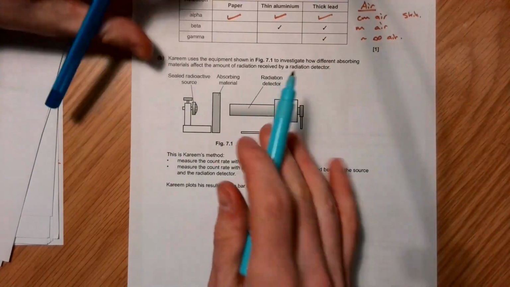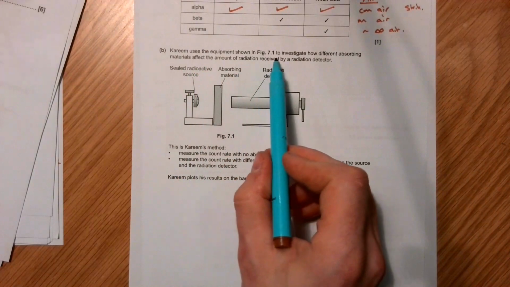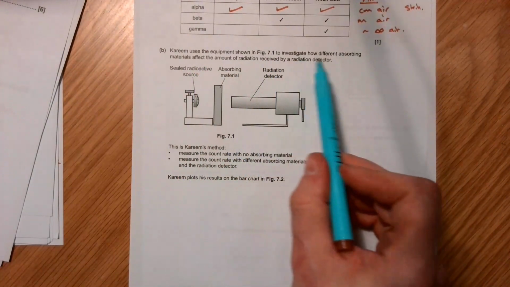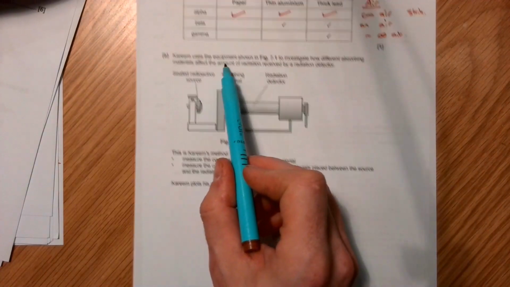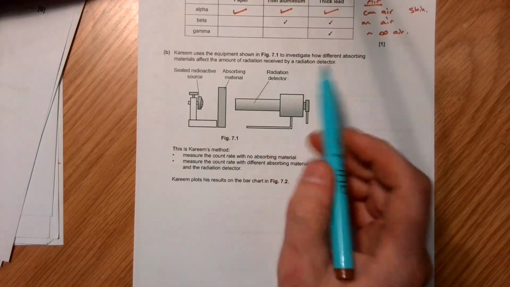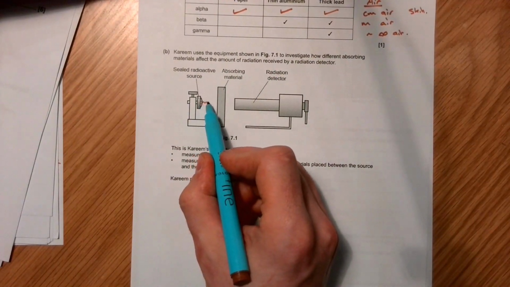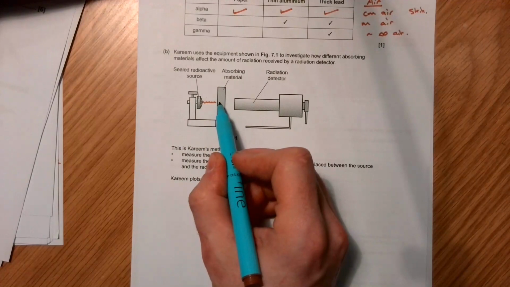So what's going on in this question? Kareem uses the equipment shown in this figure to investigate how different absorbing materials affect the amount of radiation received by a detector. So the source is here, the radiation comes out, the material will absorb it.